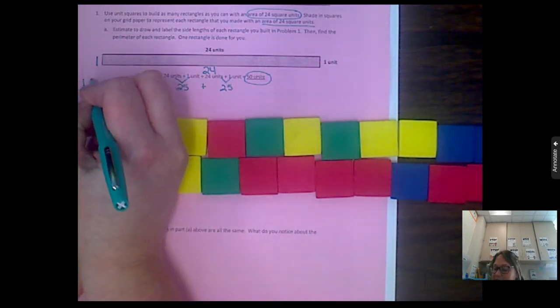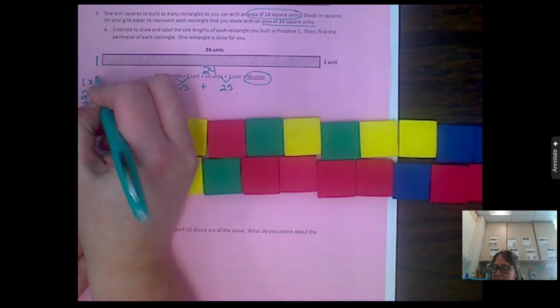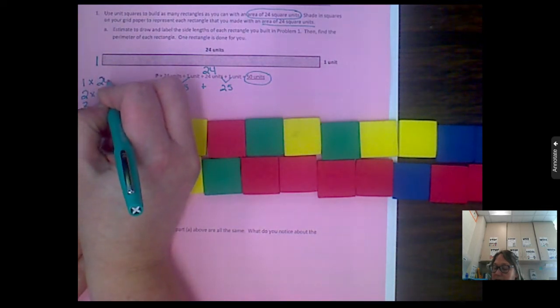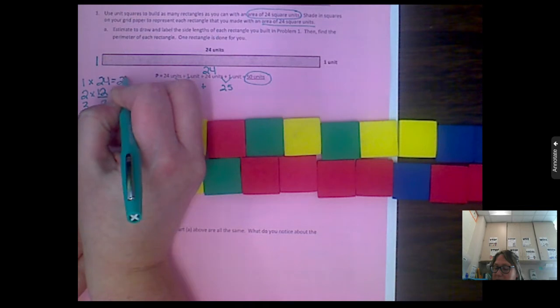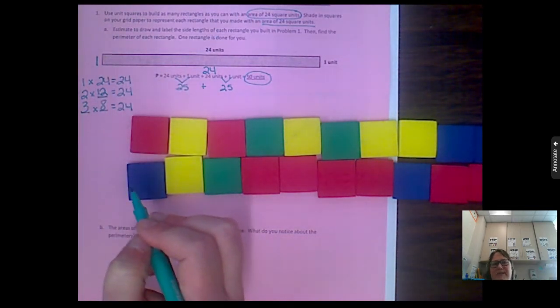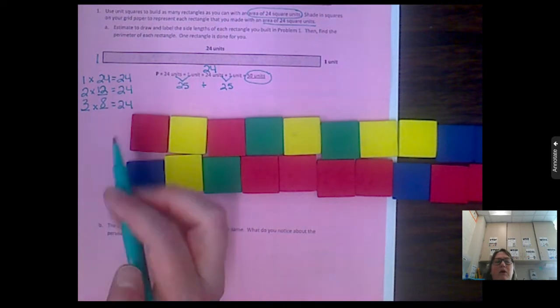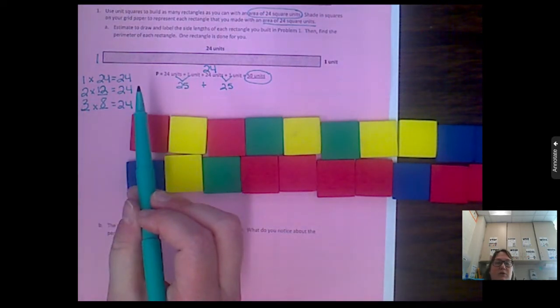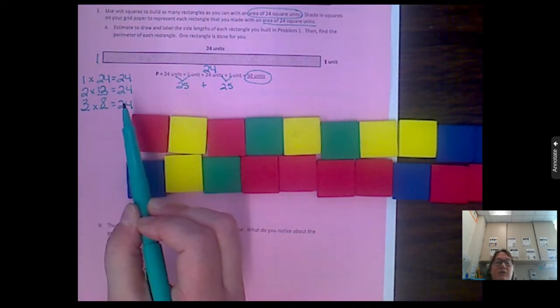We'll just add that here because I can show you kind of how to keep this organized. 1 times 24 equals 24. And then we did 3 times 8, but then we kind of paused and we went back and we said, is there 2 times anything that equals 24? We said 2 times 12 equals 24. 3 times 8 equals 24.